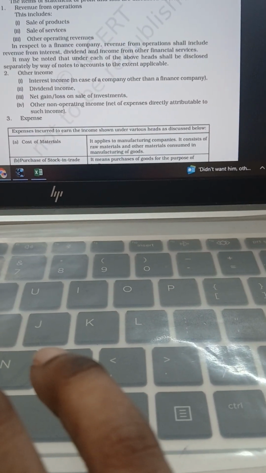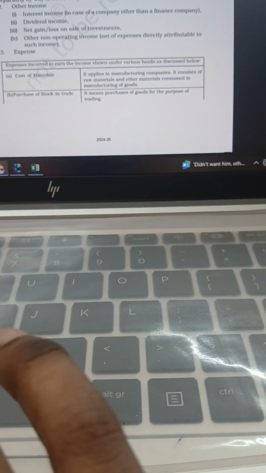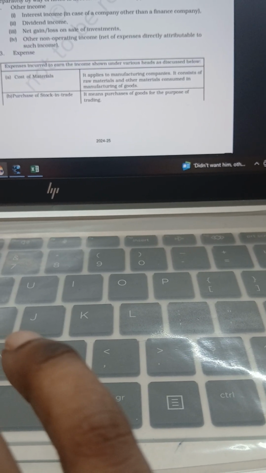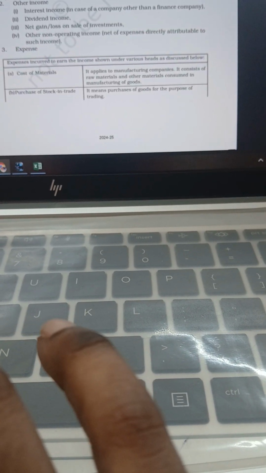When we prepare the financial statements of a company, we have to prepare a note to accounts also, before preparing the final accounts. So the final accounts of a company include the profit and loss account, balance sheet, and a note to accounts also.